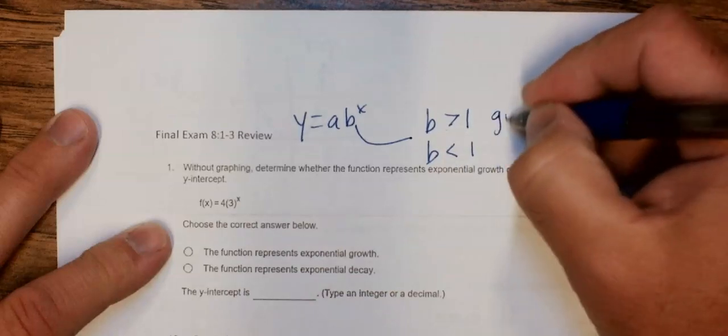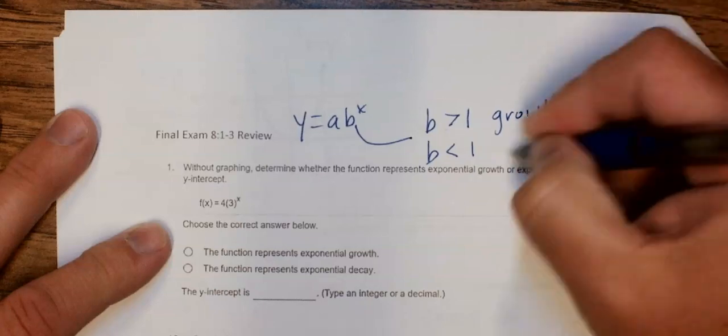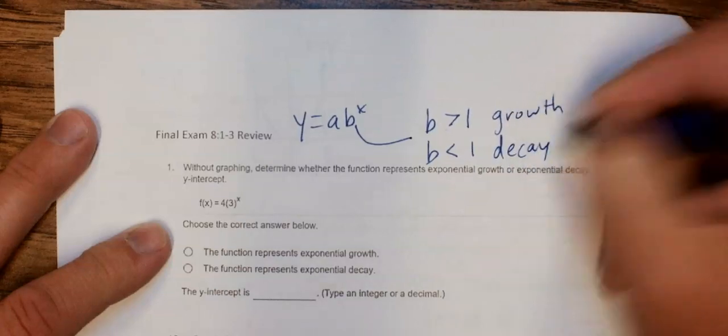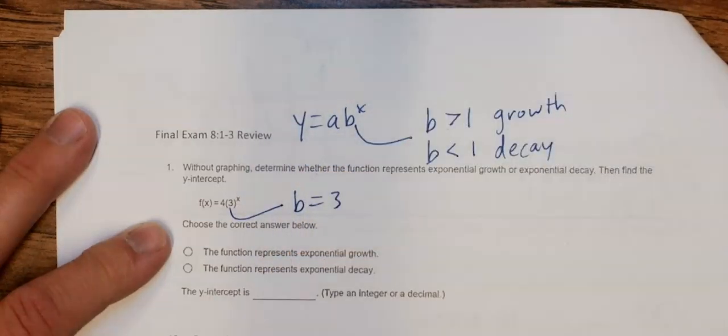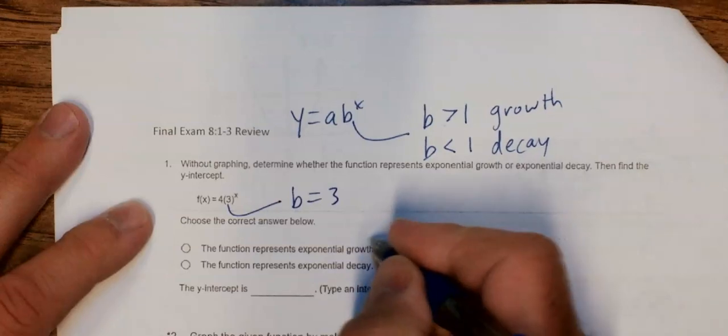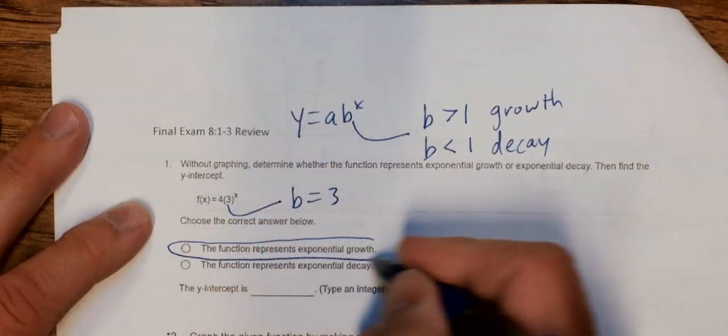That is true. B bigger than 1 is growth and less than 1 is decay. When you look at this question, we can see that the b value is 3. Immediately, we know that this is a growth function.